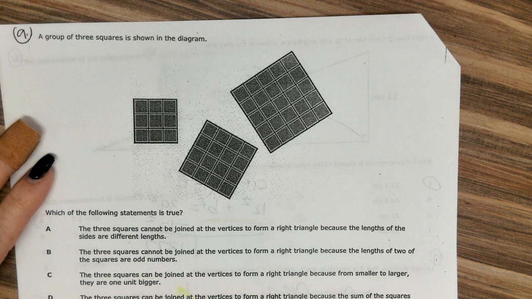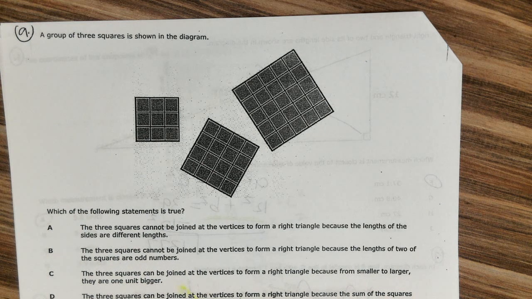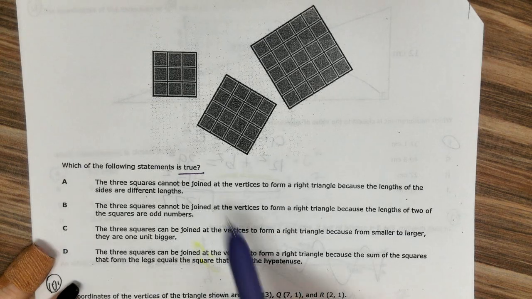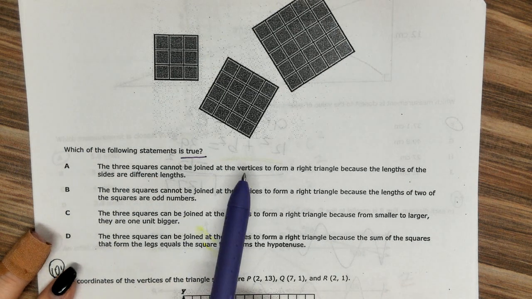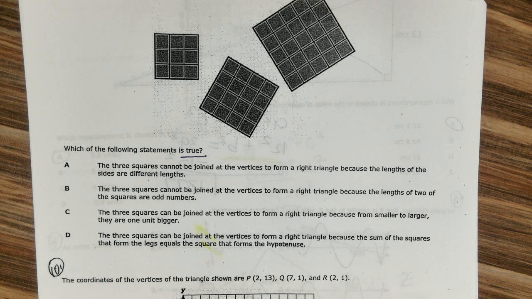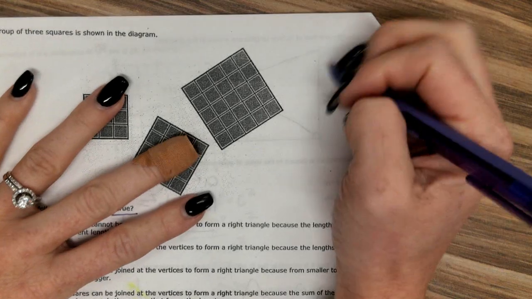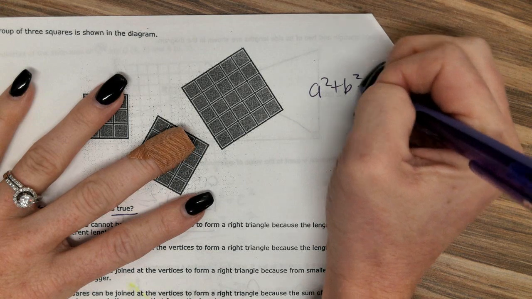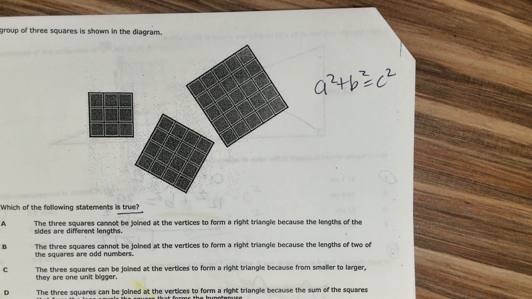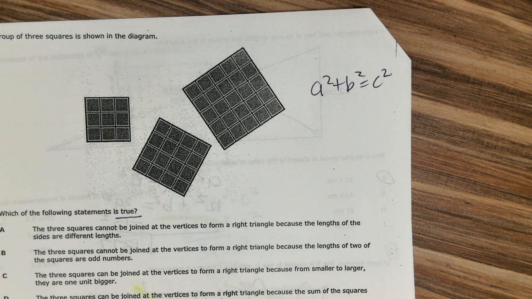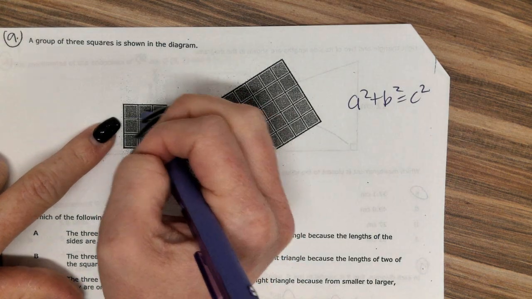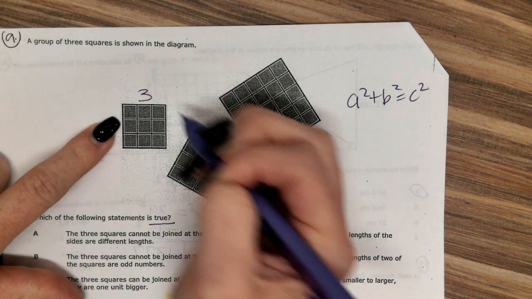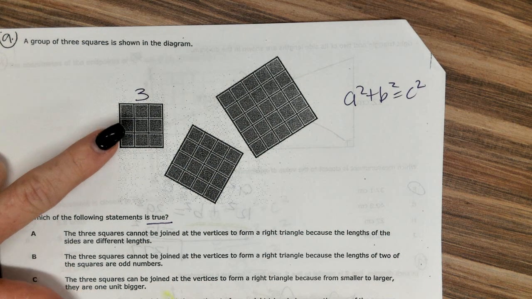Number 9 says a group of 3 squares is shown in the diagram. Which statement is true? So we want to know, everybody look at the answer choices. Could they be joined to make a right triangle? So all you're going to do is say, is a squared plus b squared equals c squared true? So you have to count and see. What's the side length right here? How many units is this? 3. 9 would be the area of it.